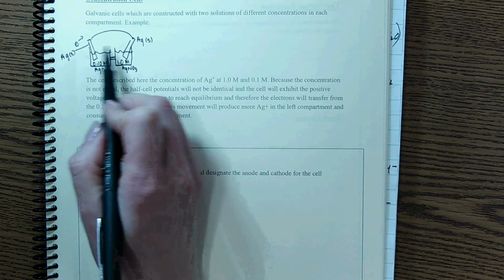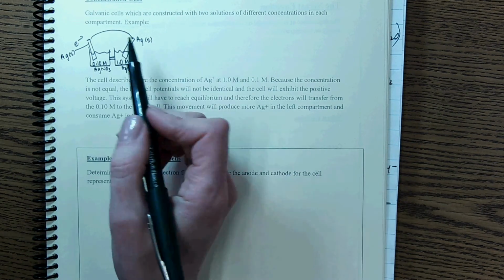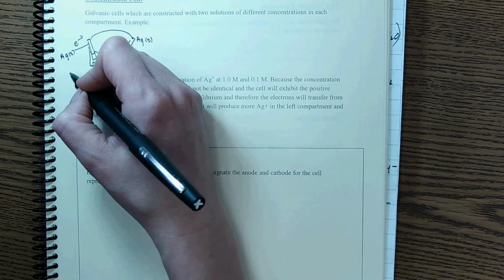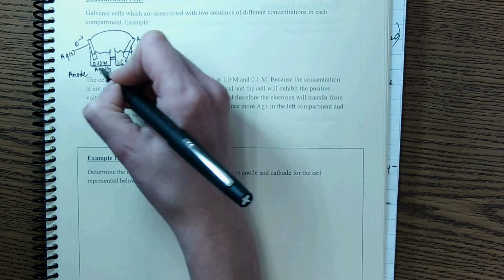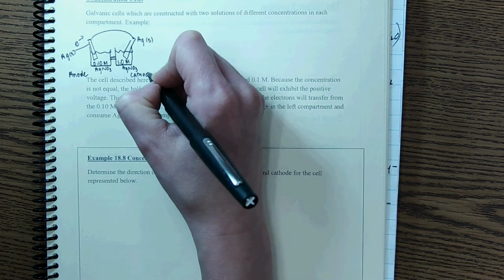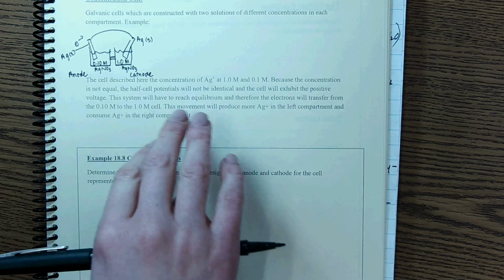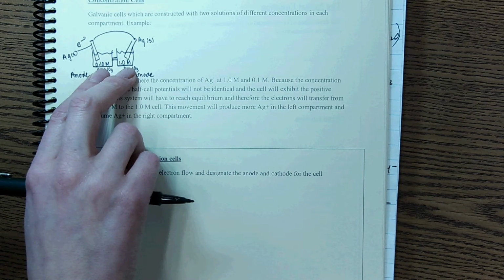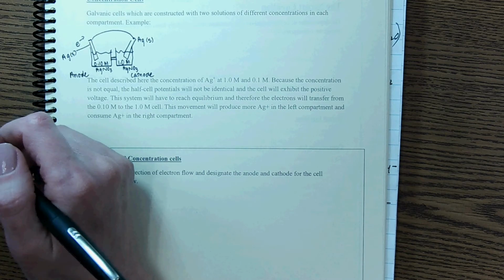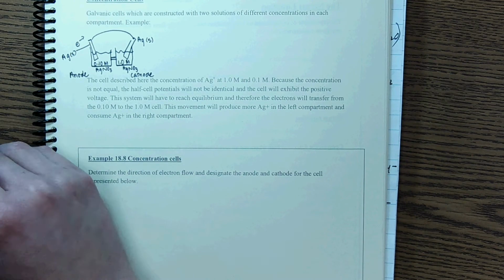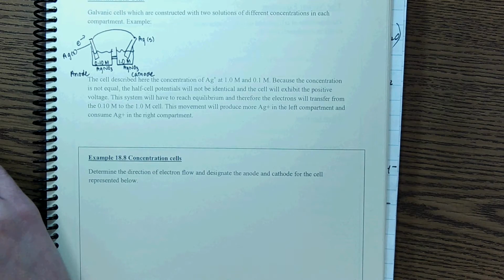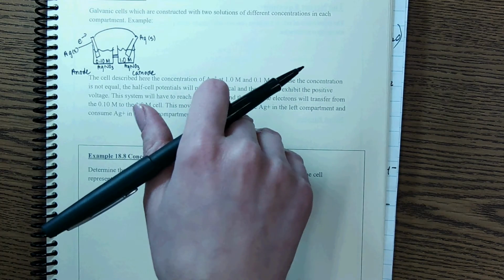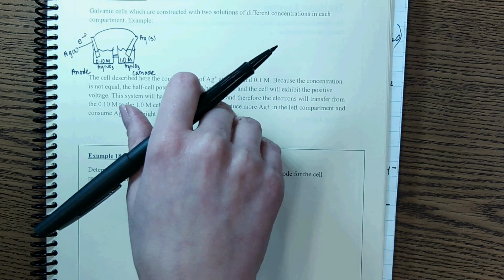This time we have all of the same things. We have Ag solid, and both of them are silver nitrate. This is going to be our anode side, and obviously this is our cathode side. Everything's the same; the only thing that's different is that we don't have the same concentrations here. One we're starting with 0.1 molar, the other with 1.0 molar. So in the system to the left, the anode begins with 0.1 molar solution of AgNO3, and the cathode, on the right, begins with 1.0 molar of AgNO3.